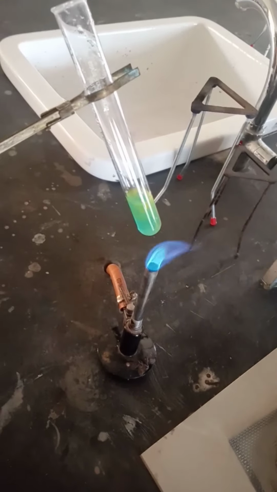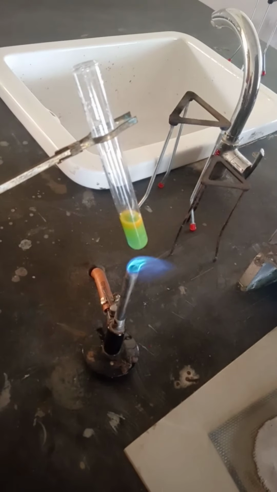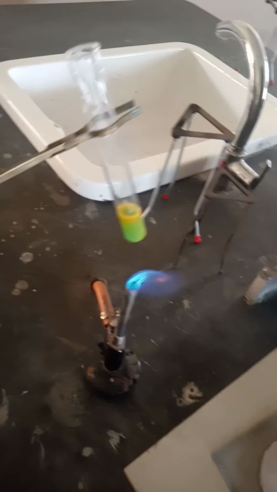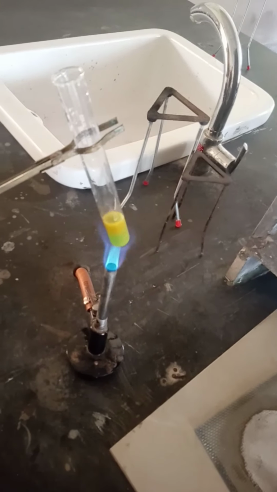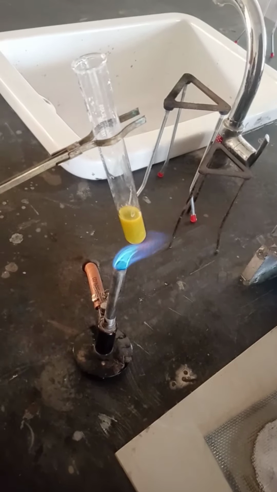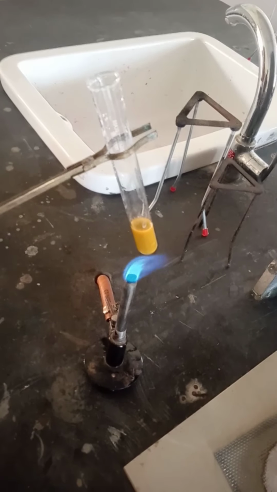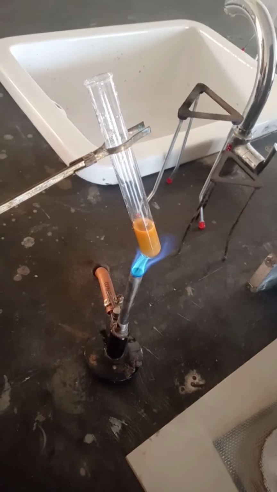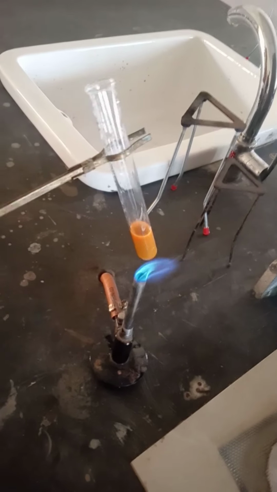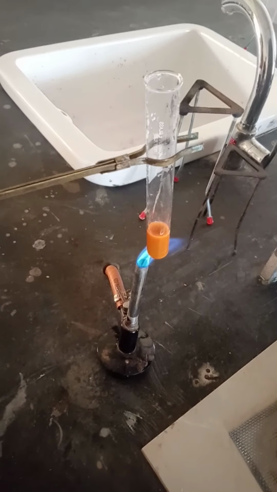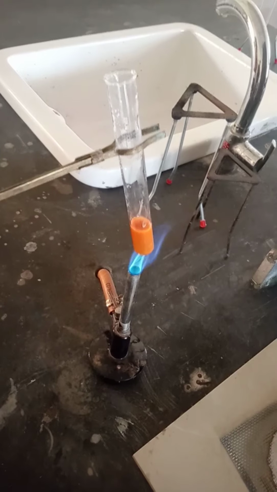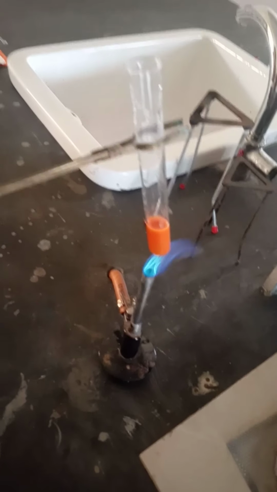Now observe that there is a change in the color. That blue solution turns into a red and brown precipitate. This experiment shows that the given compound contains carbohydrate.